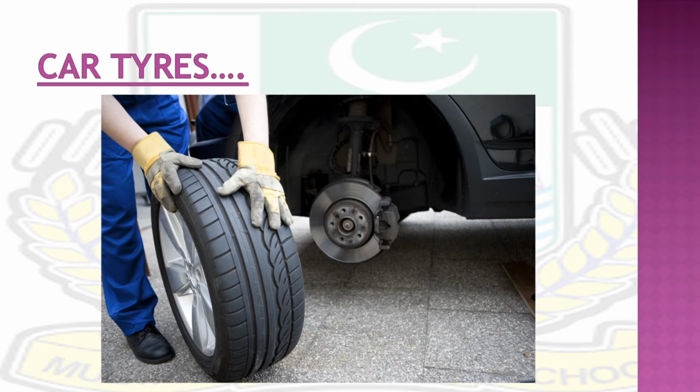Friction as a useful force: we have to see first car tires. Friction plays a very important role in the motion of a vehicle. Without friction, a vehicle will not be able to move, as the tires will just spin around at the same spot. A vehicle traveling on a road with little friction may skid and lose control.